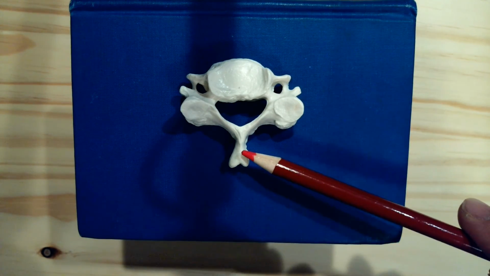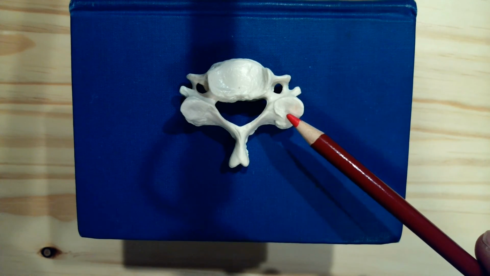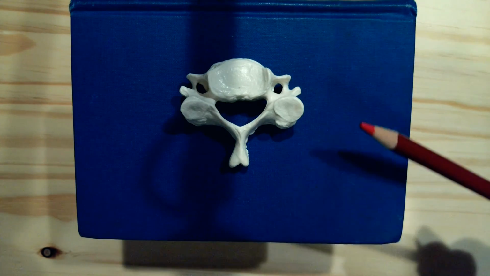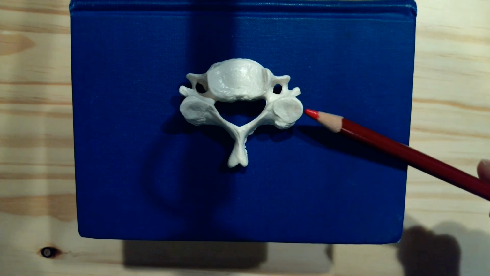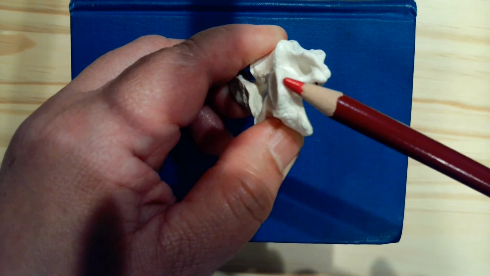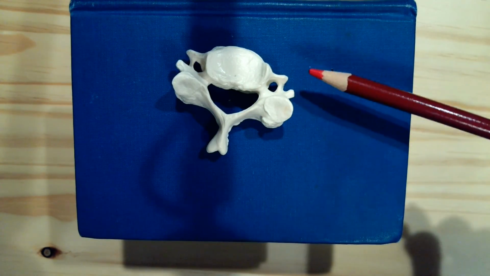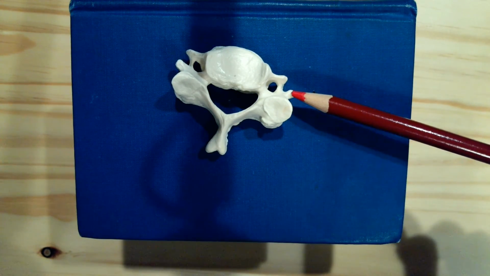Number 6, what is this? Number 7, what is this? Number 8, what is this? This one, what's this one? Number 9, what is this? And number 10, what is this?